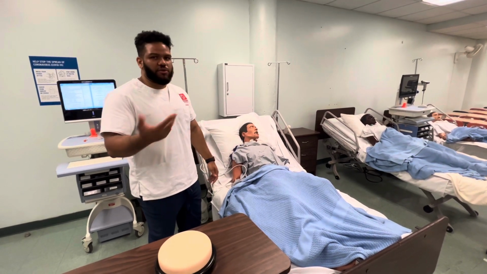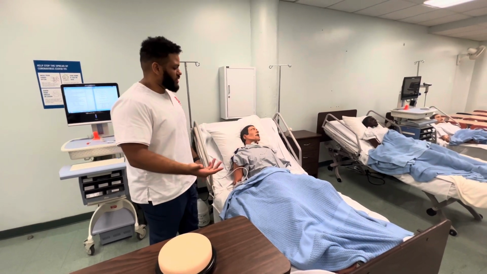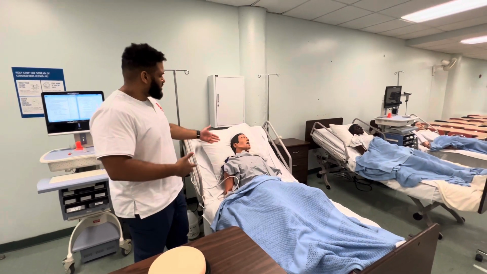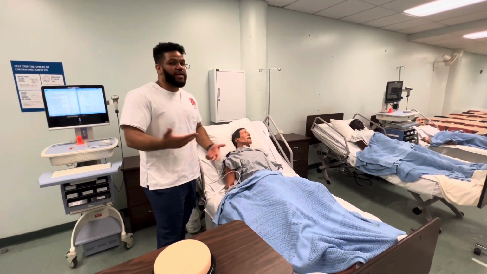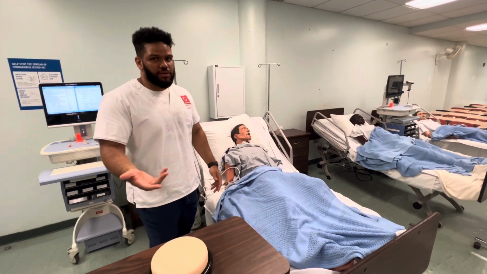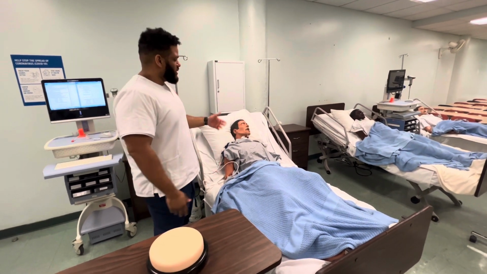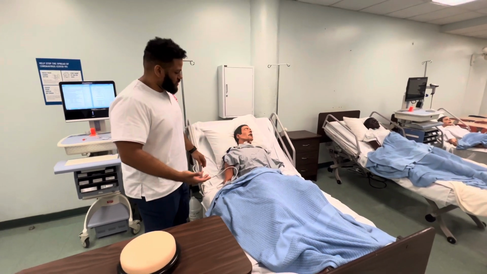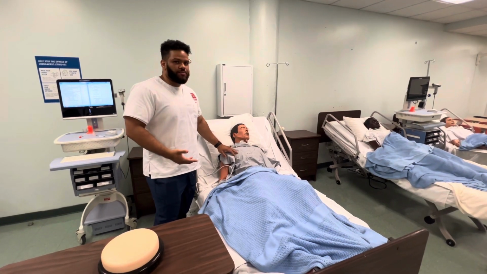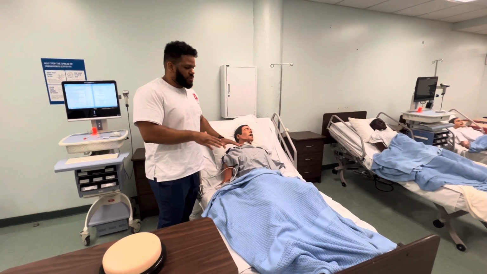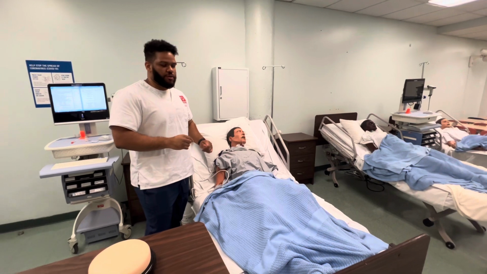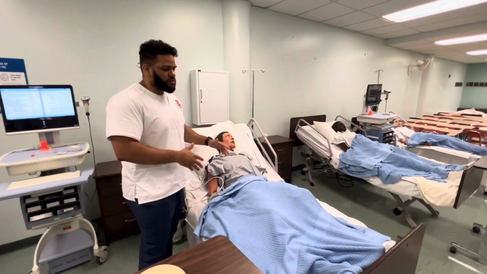And then another thing is you want to verify if there's any allergies with the patient, right? So you can ask them, hey, is there any allergies that I should be aware of? Any food allergies, any medication allergies? Because the patient can be allergic to insulin. To verify, no, perfect.